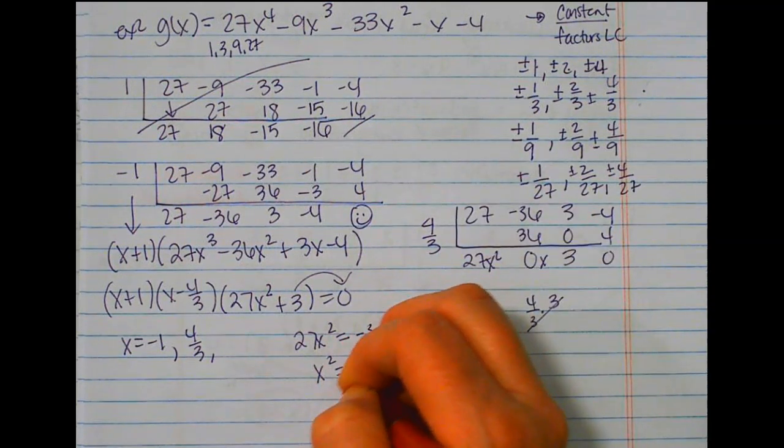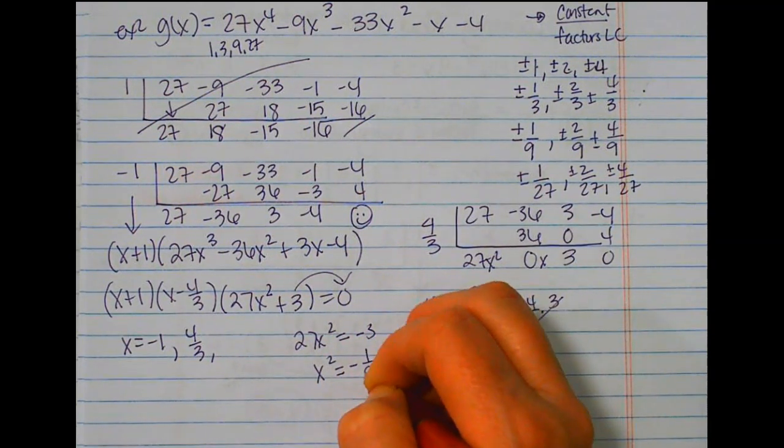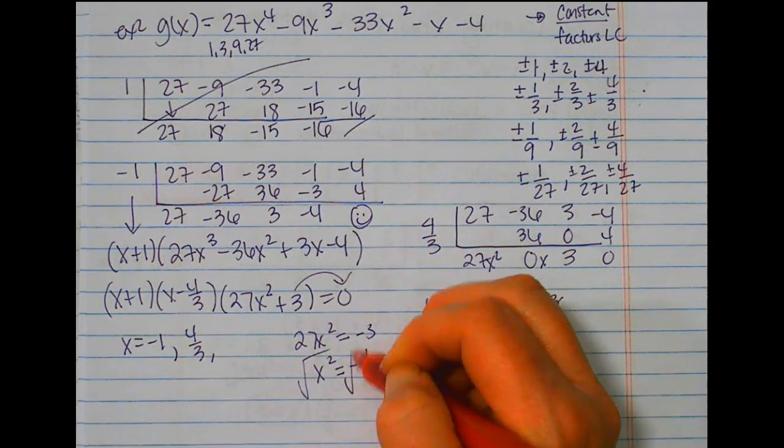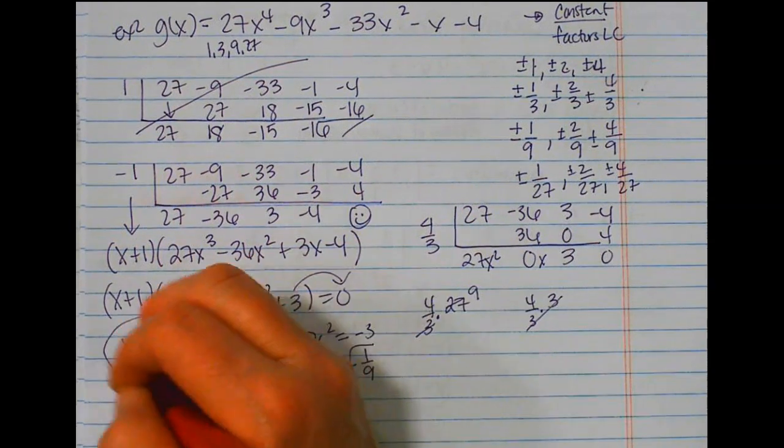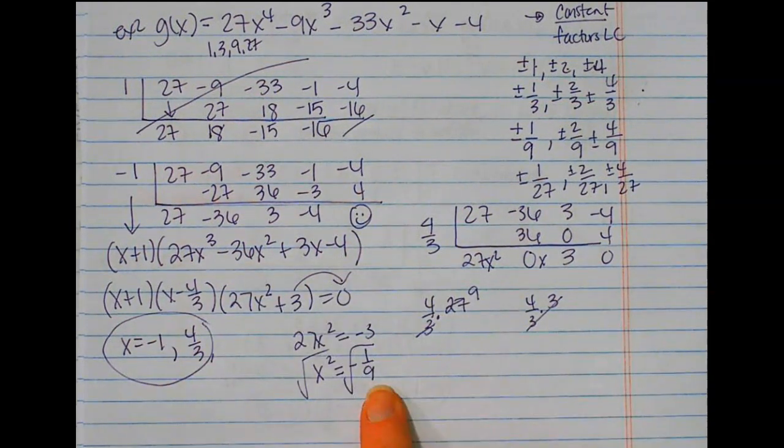So x squared equals -1/9, and there's no square root of a negative number. This is about real numbers, so we would stop here. These are the only real ones, because this is imaginary. Has a negative there. So when you get anything negative, you can stop.